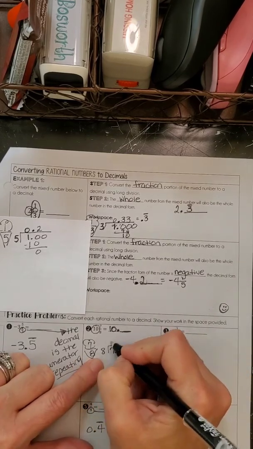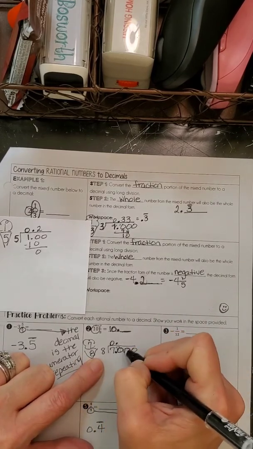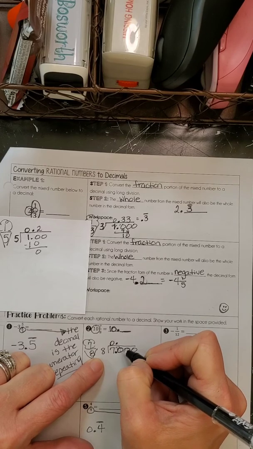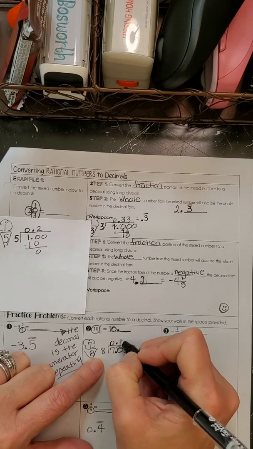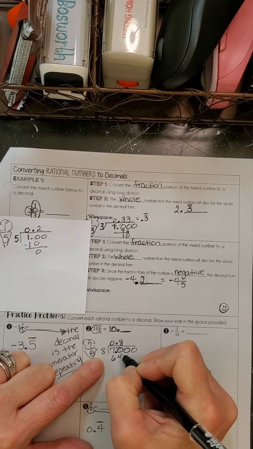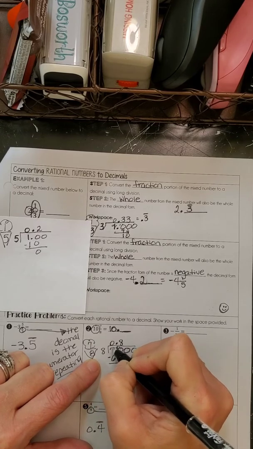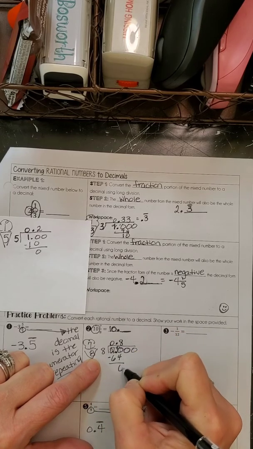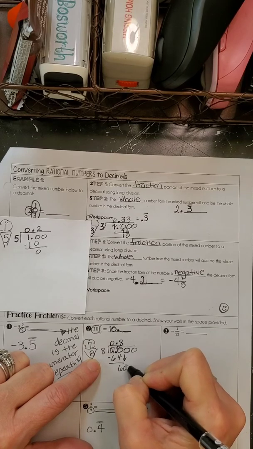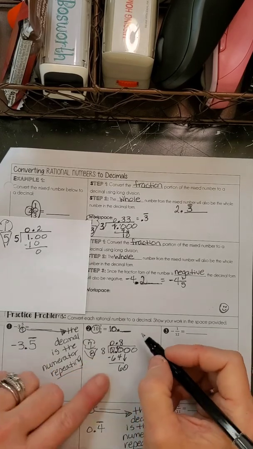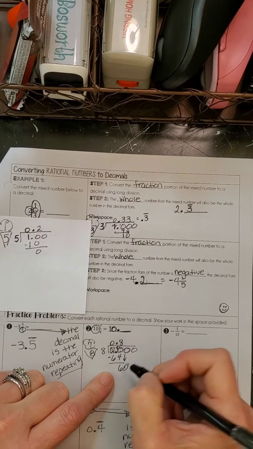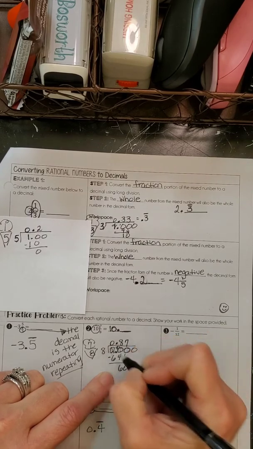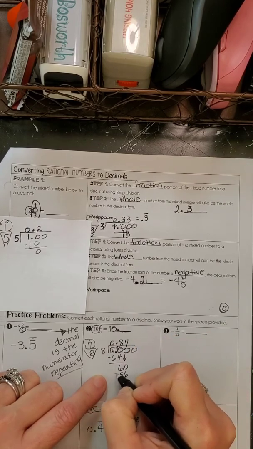So 8 will not go into 7, but 8 will go into 70. 8 times 8 is 64. That's a 6. Bring down your 0. 8 will go into 60 7 times. 7 times 8 is 56.